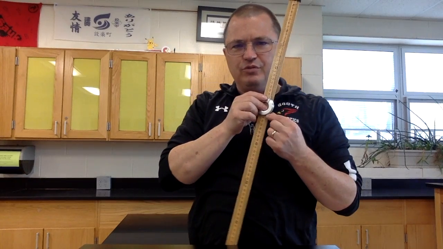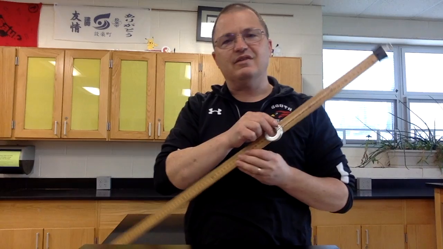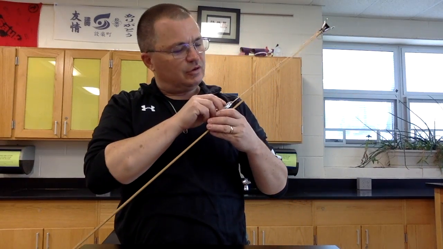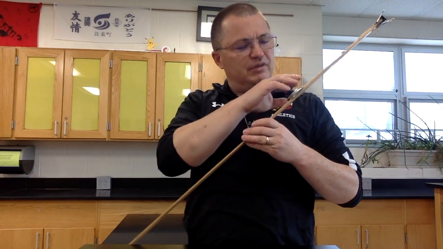And we want to make sure that we're paying attention to whether we're measuring from the bottom of the weights to the top of the weights as we're looking at that measurement, just to make sure that we're doing it the same way each time.